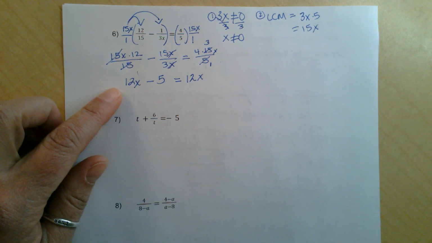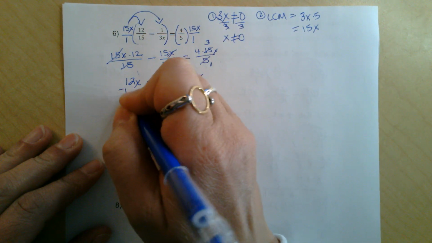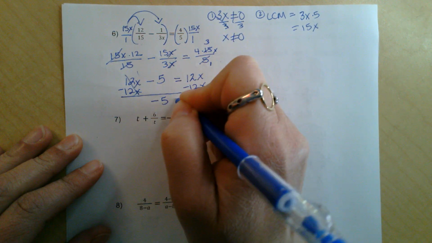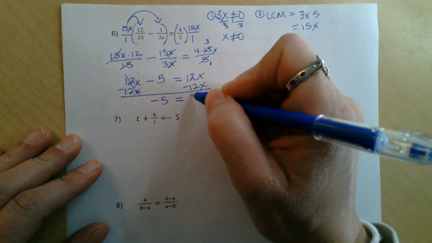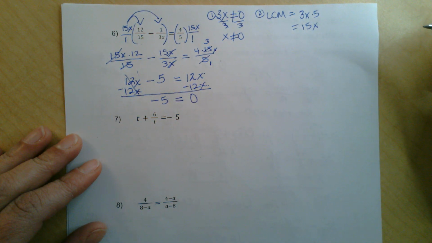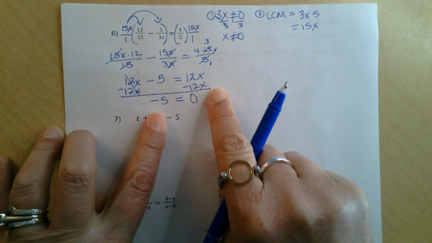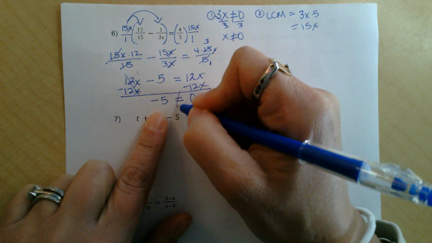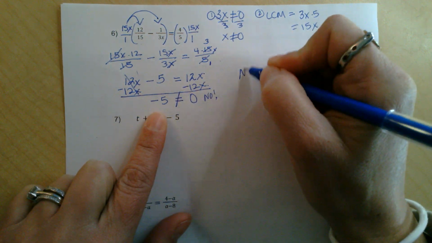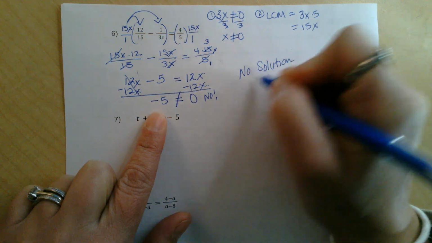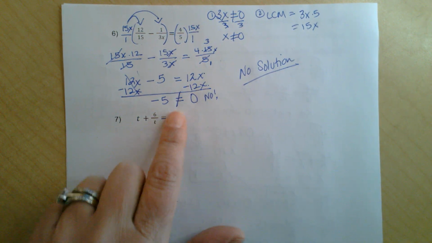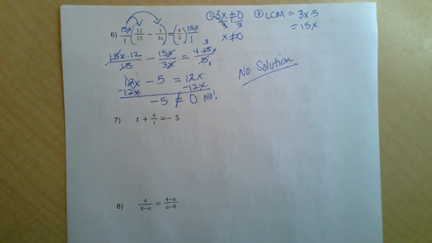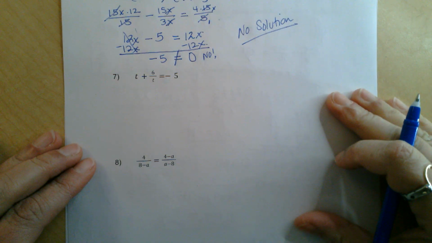Okay, now, no more fractions. Yay! Let's subtract 12x from both sides. Minus 12x, minus 12x. We get negative 5 equals 12x minus 12x is 0. Uh-oh, what happened? We lost our variable. That's it, our variable dropped out. And you ask yourself, does negative 5 equal 0? And you go, no. That means there's no solution. And that's it. You stop. So if this situation happens to you, this can't happen, which means there's no solution to this. And you move on.